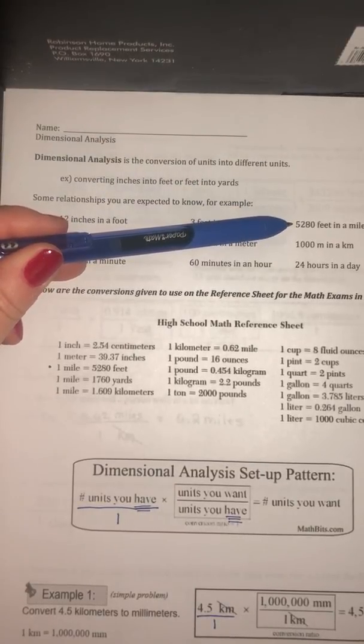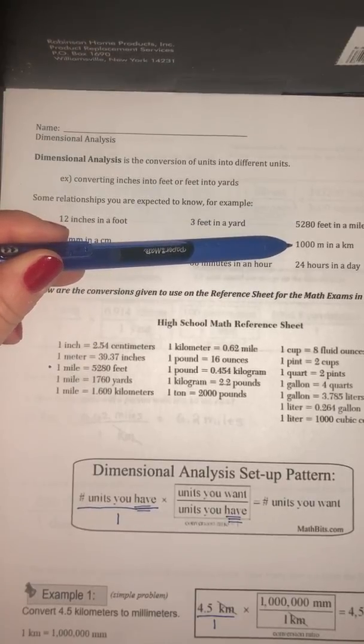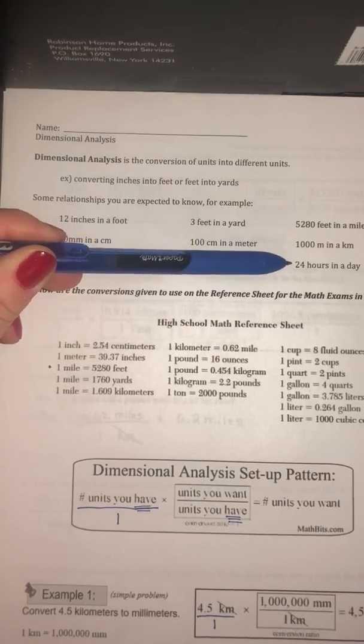They do give this to you on the reference sheet. It's still good to know. 1,000 meters in a kilometer. Again, kilo, 1,000. So 1,000 meters in a kilometer. 24 hours in a day.